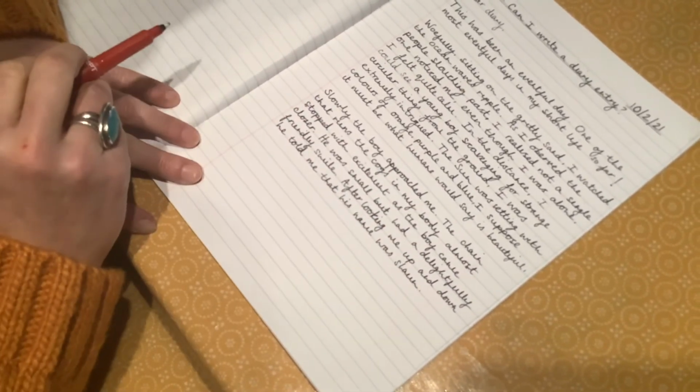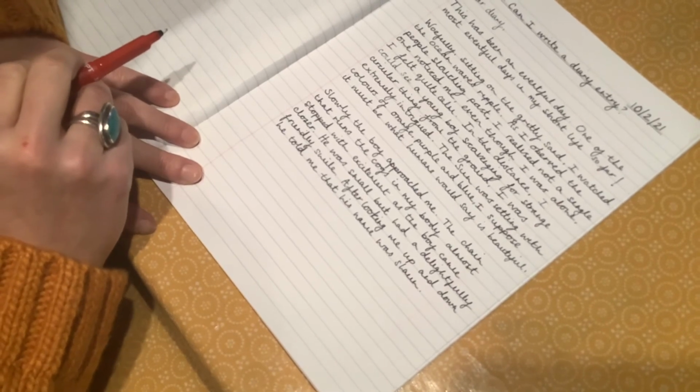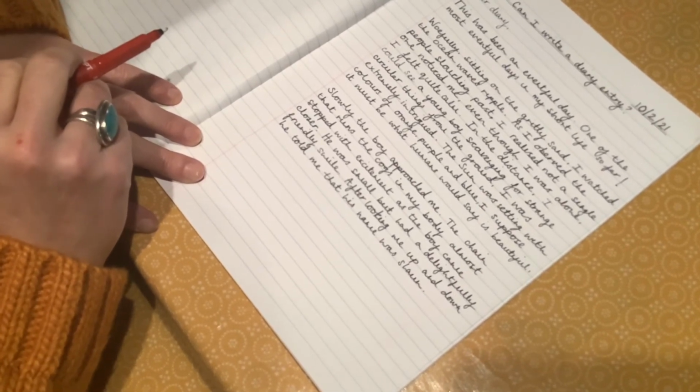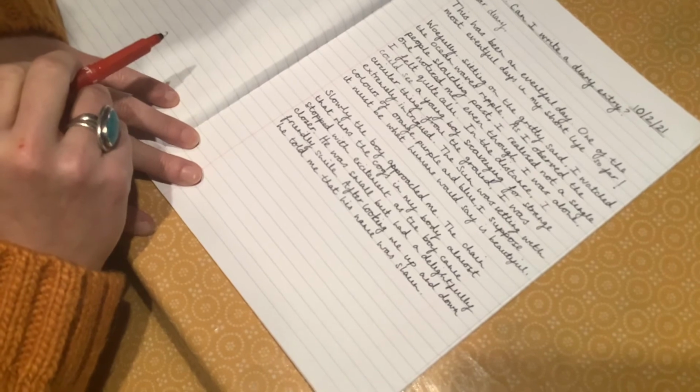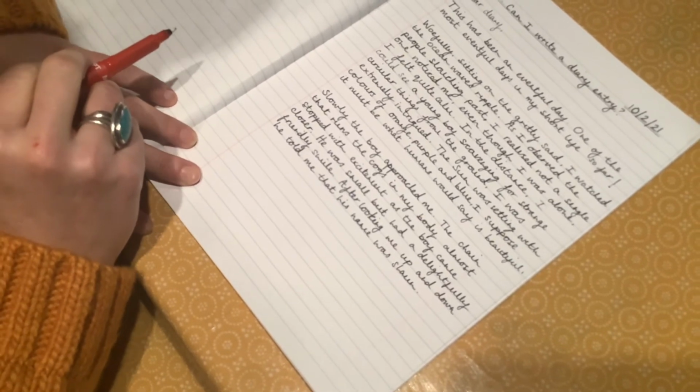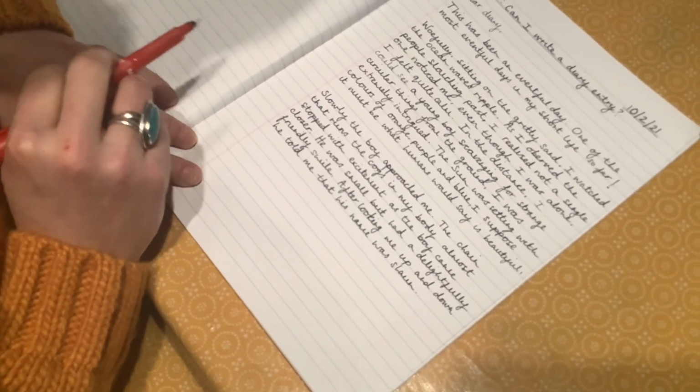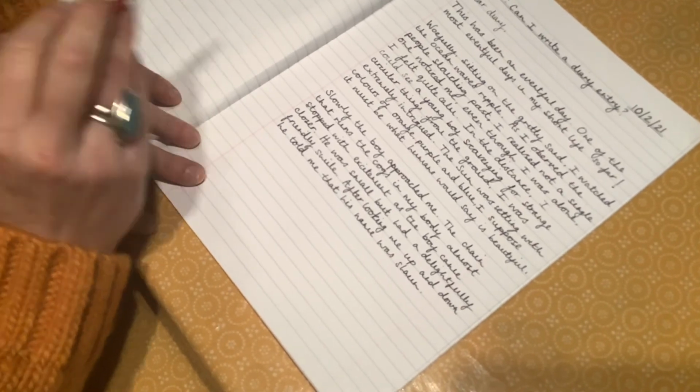Right, I'm just going to read that through and I'm just going to check. While I'm doing that, see if you can spot any of the ingredients that we use to write a diary. See also if you can spot any fronted adverbials. I told you that there was one at the start.